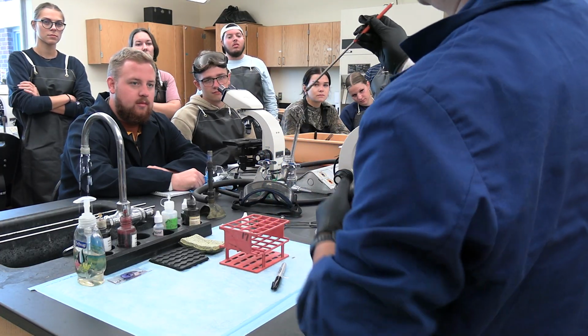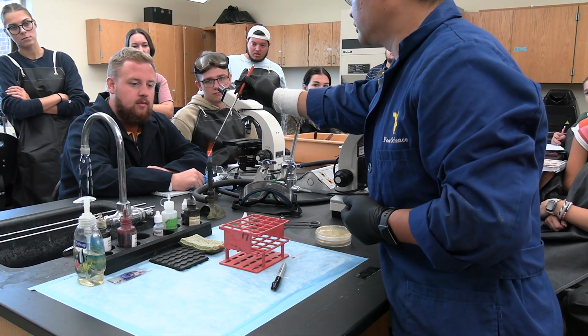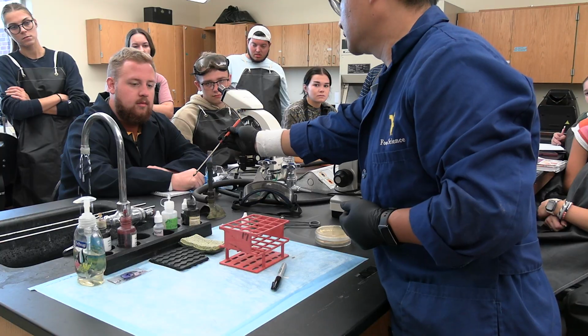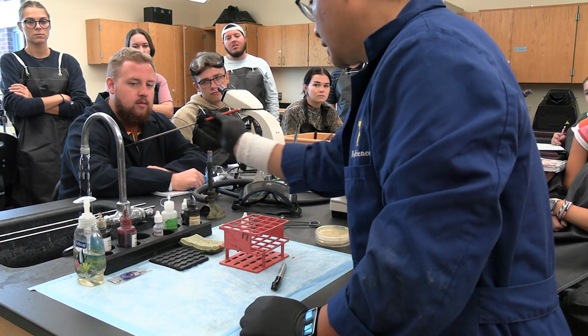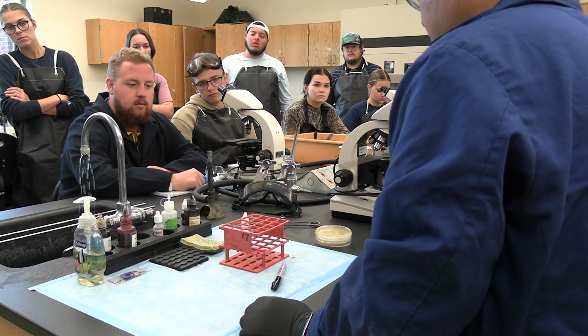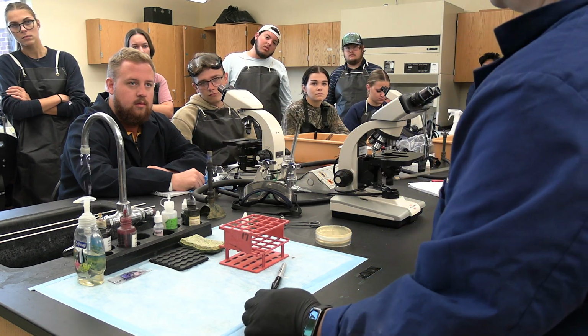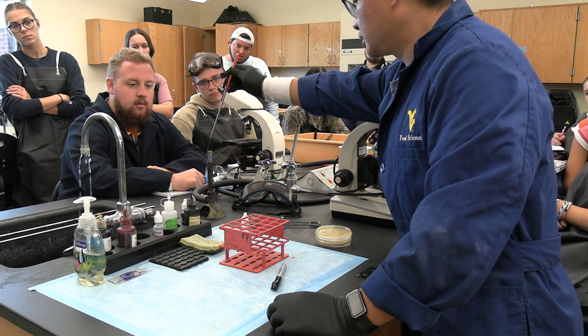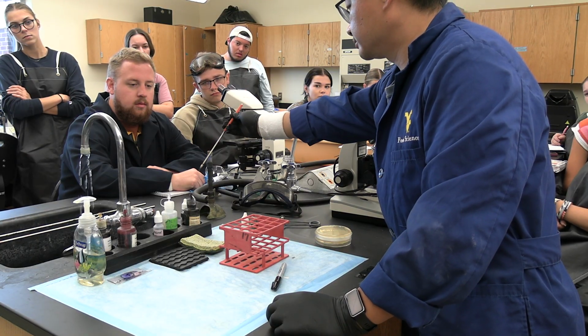First, flame the loop at a 45-degree angle, sterilize everything. Then add a little bit of water. So 1 drop, another drop, that's enough. Then we're going to sterilize it again, because we're going to touch bacteria.